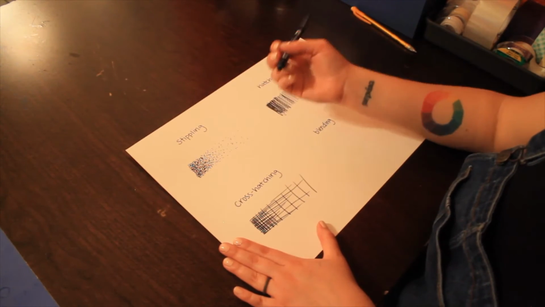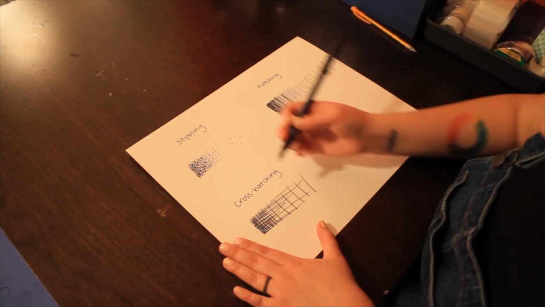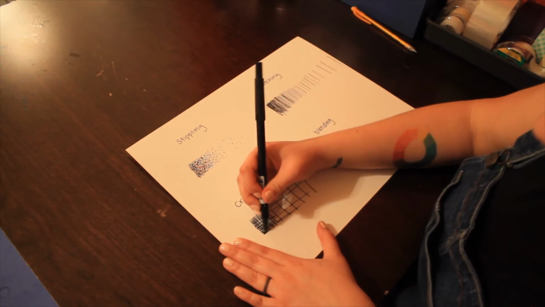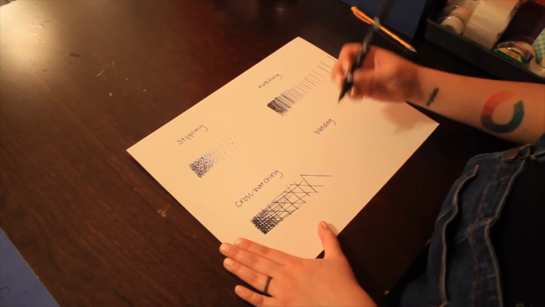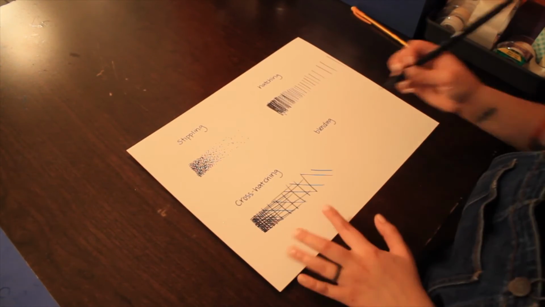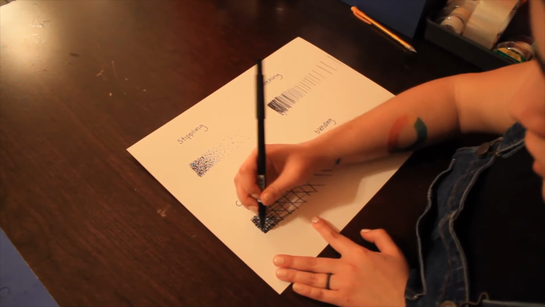And like I said, you can have more than two directions. So if you want to have more than two directions of lines, then you can, and I'm going to do that with mine, just to kind of make it a little bit longer and a little bit darker at this end too.